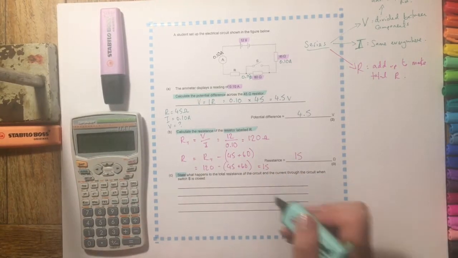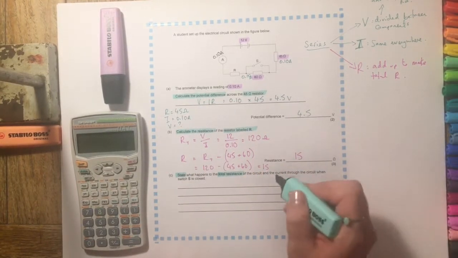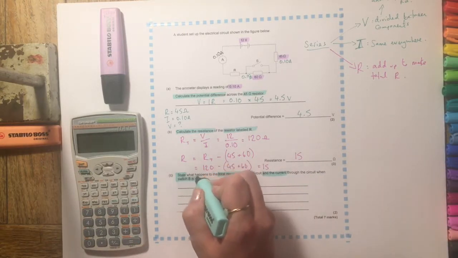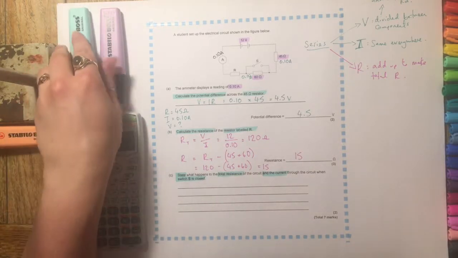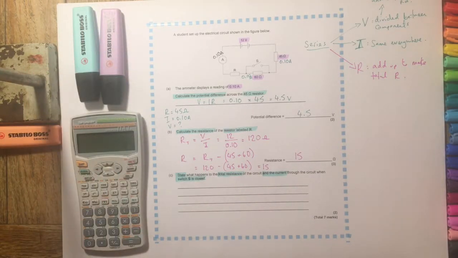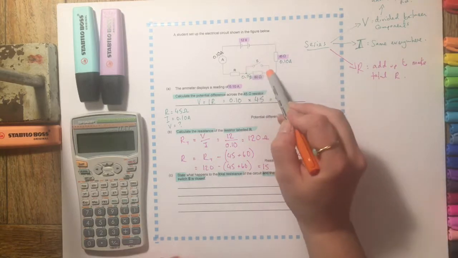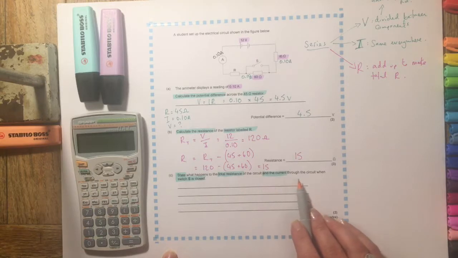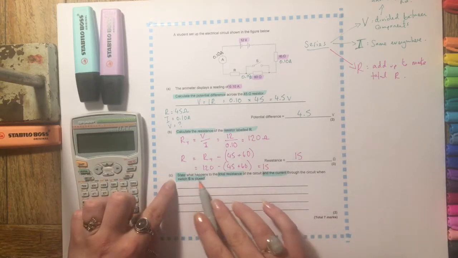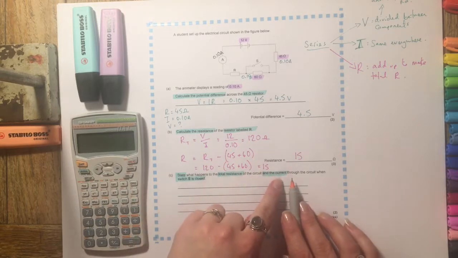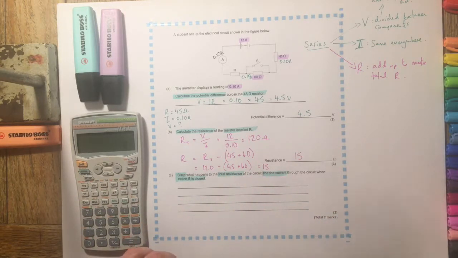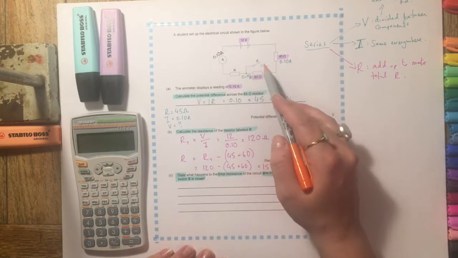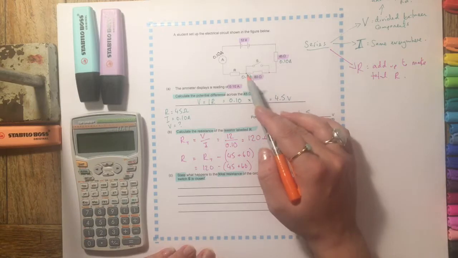Okay, and then the last question. State what happens to the total resistance of the circuit and the current when switch S is closed. Okay, so let's look. This is switch S, so this part here. So the total resistance of the circuit and the current through the circuit. So it's giving it to us in that order, total resistance and then the current. So let's think about it like this. We've effectively added this branch in parallel.